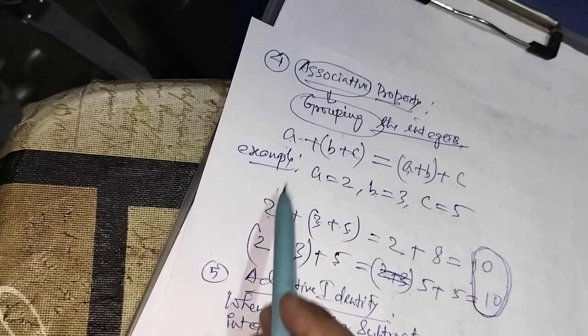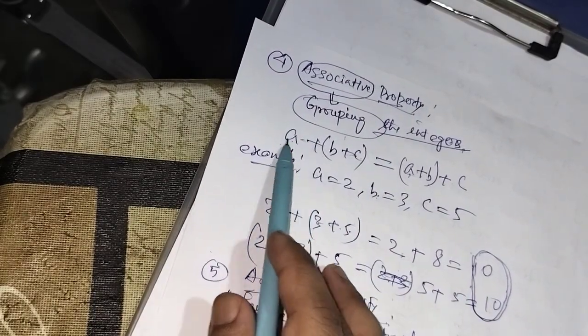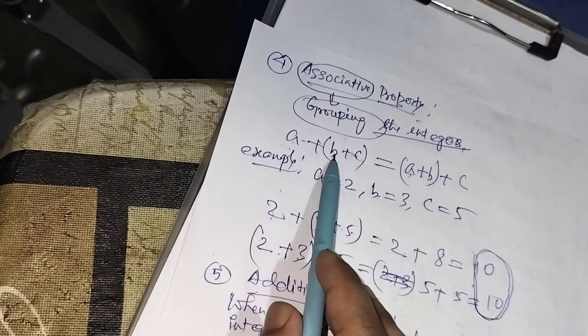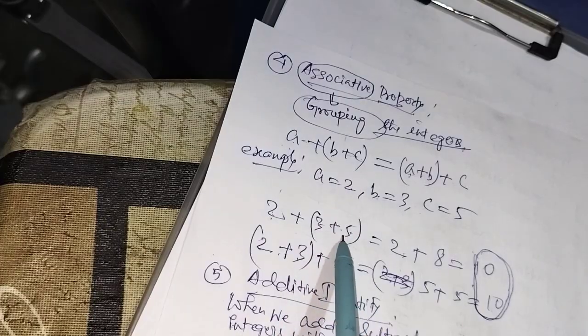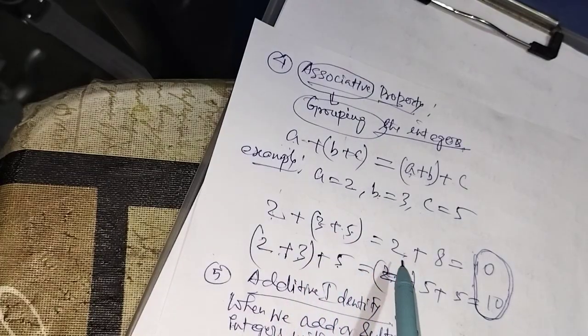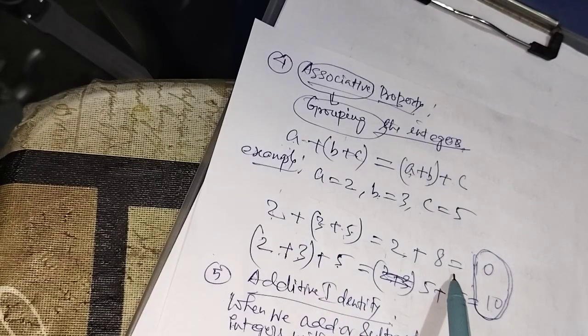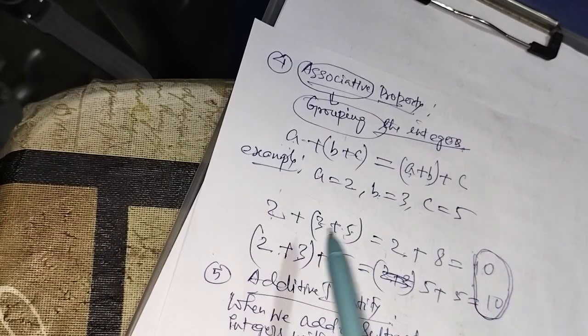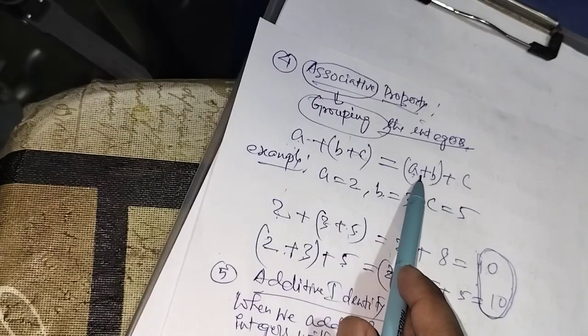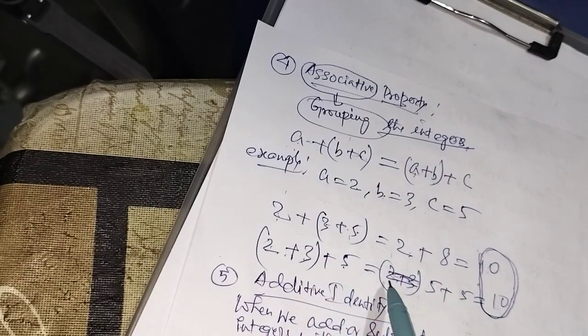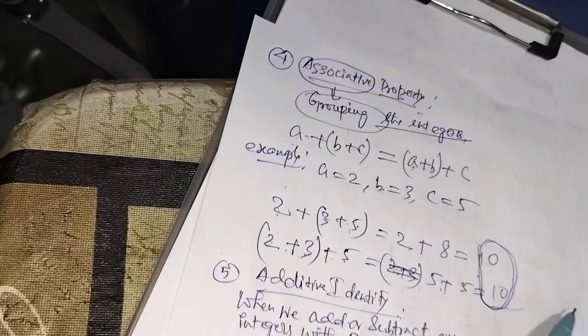Putting these values in the equation, 3 plus 5 is 8, 2 plus 8 is 10. Now here, a and b together, 2 plus 3 is 5. 5 plus 5 is 10.